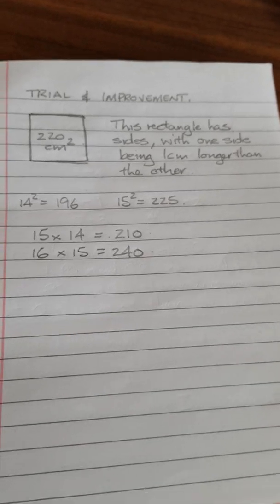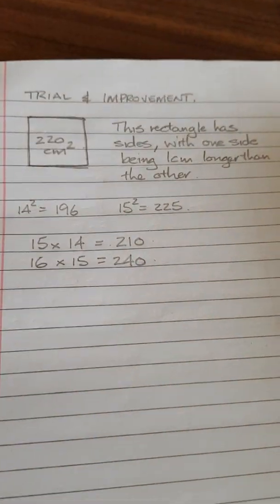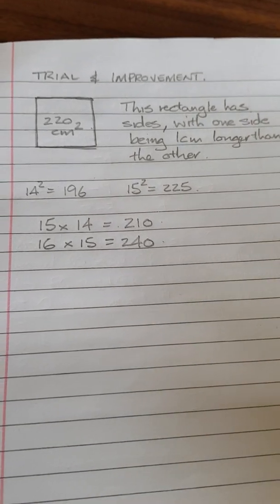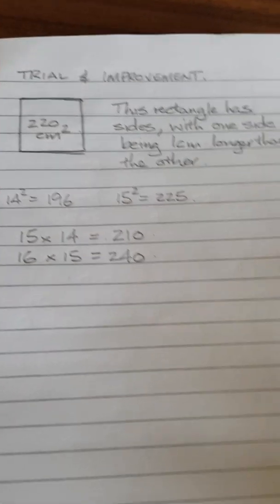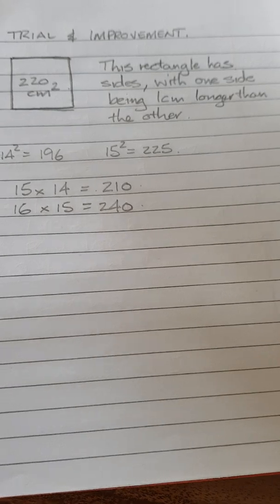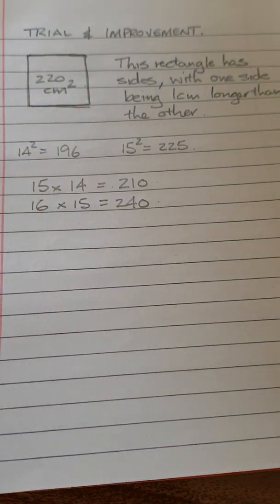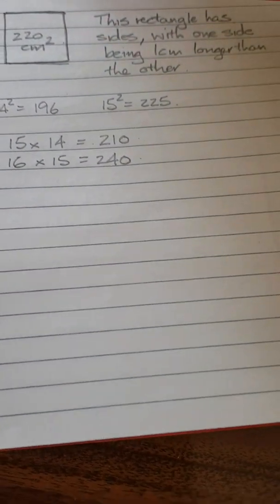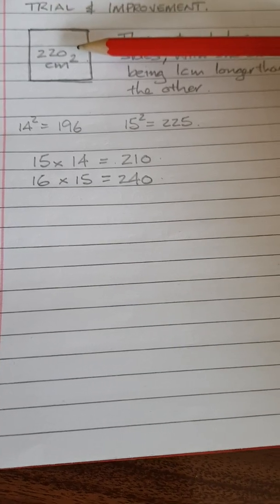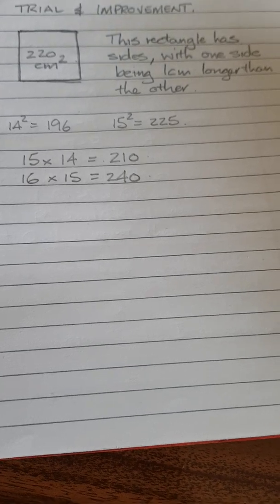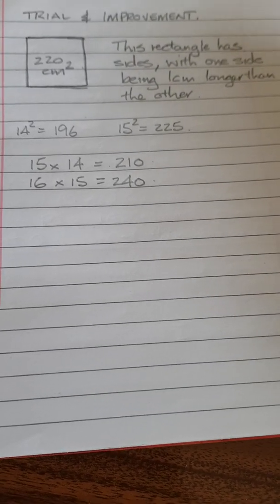Hello and welcome to this video in which I'm going to talk about the trial and improvement method of solution and estimation for some values. In this particular problem, what I've been told is that the area of this rectangle is 220 square centimetres, but that one of the sides is 1 centimetre longer than the other one.